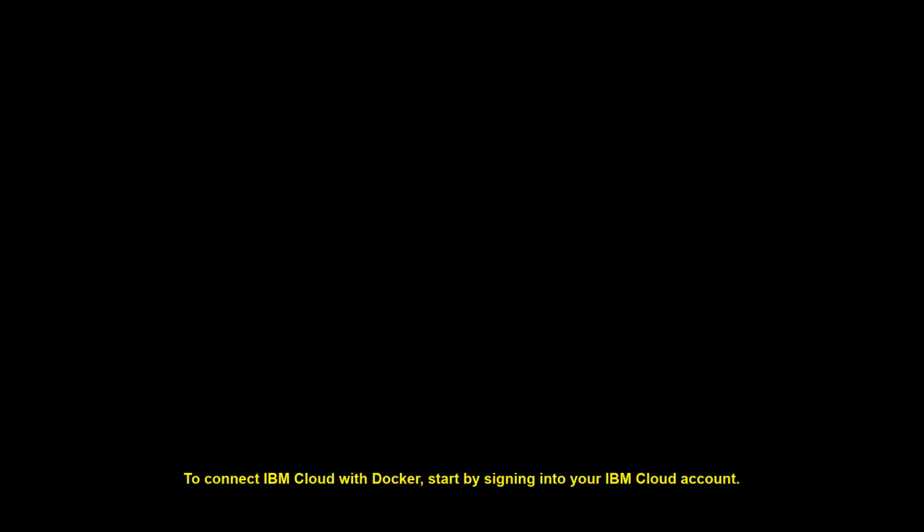To connect IBM Cloud with Docker, start by signing into your IBM Cloud account. If you don't have an IBM Cloud account, create one at cloud.ibm.com. Once you're logged in, navigate to the IBM Cloud dashboard.